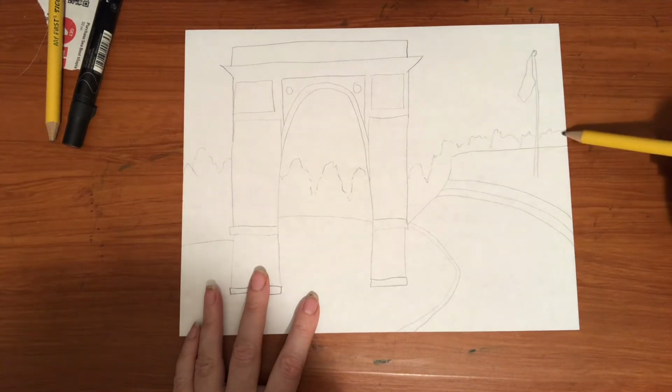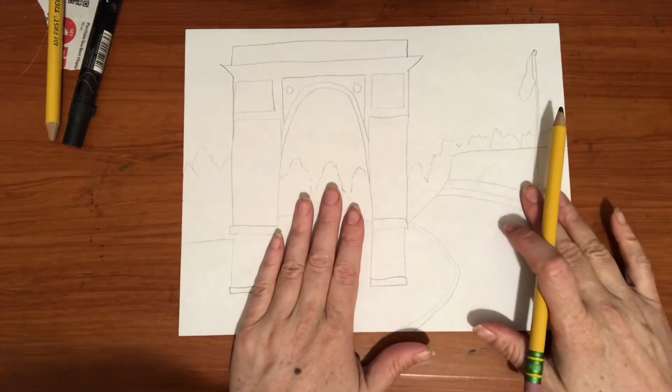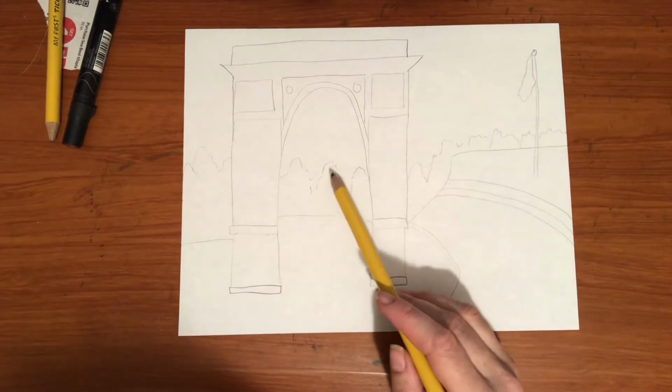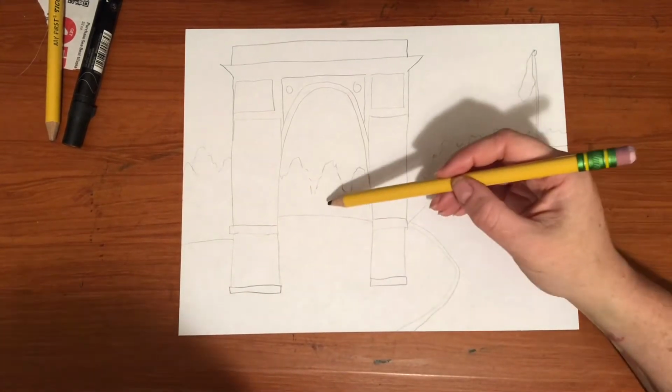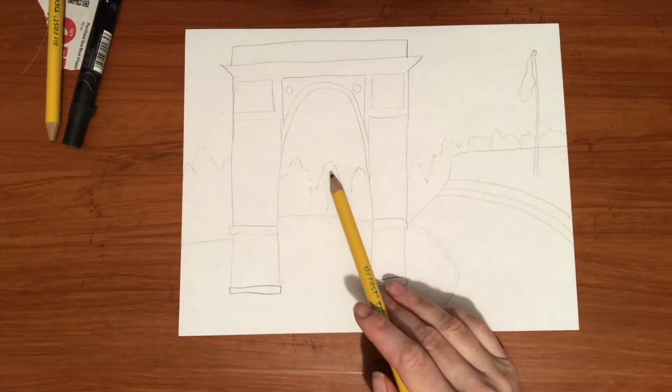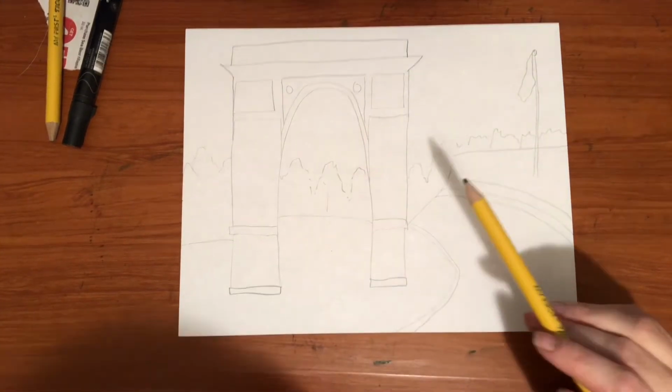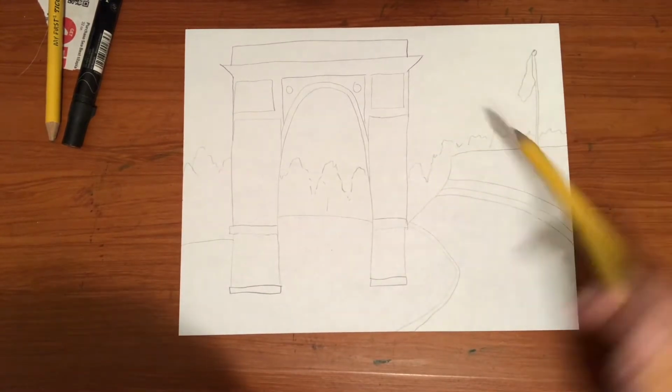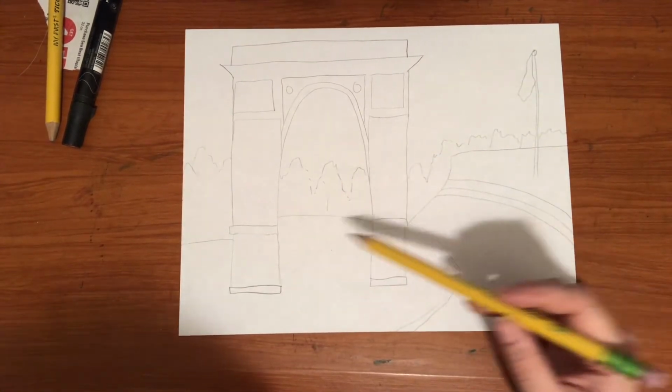And I'm just doing some little lumpy bumpies because I know when trees are really far away, you don't really see the whole tree shape. You might see a little bit of the trunk, but mostly you just see the kind of lumpy bumpy shape in the background. So I've got this memorial here.